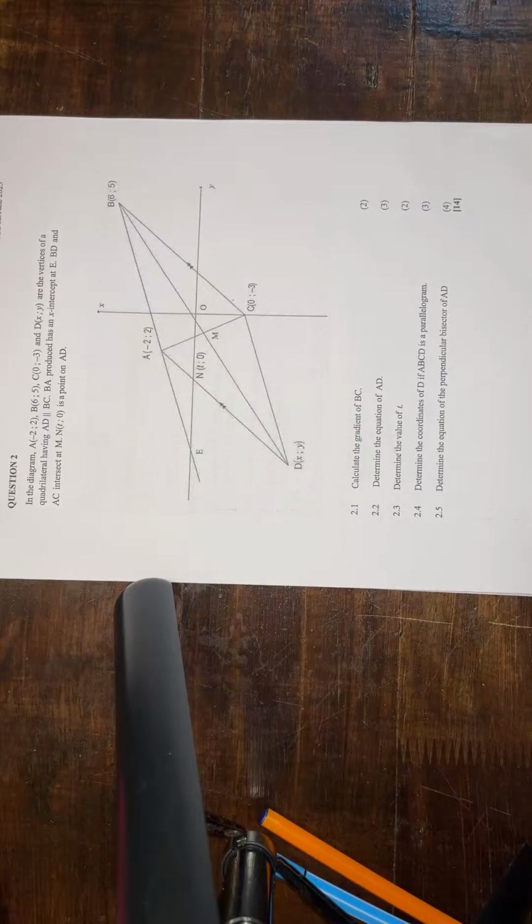Before we can go to the trigonometry grade 11, let's quickly revise analytical geometry. This is the question paper that was written in June 2025, and it was the Free State Province exam.